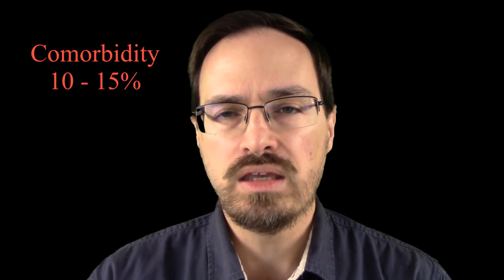Now, adding to the difficulty in differentiating these two disorders is the fact that they are comorbid about 10 to 15% of the time, and with cluster B personality disorders, we expect high comorbidity within that cluster anyway. So there are a lot of personality disorders with similar characteristics that tend to be seen in the same individuals. So all this comorbidity just makes it all the more difficult to differentiate histrionic from borderline personality disorder. There are also other factors to consider when trying to differentiate these two diagnoses.